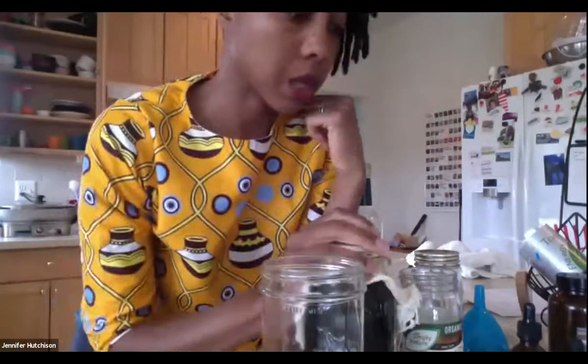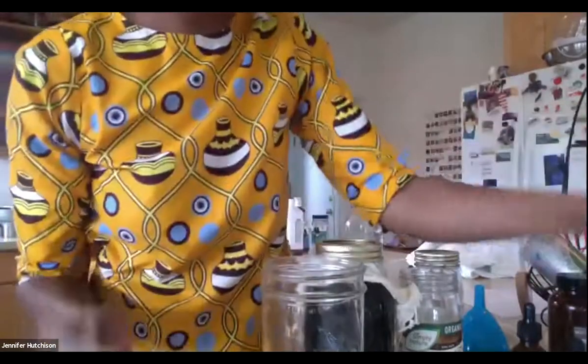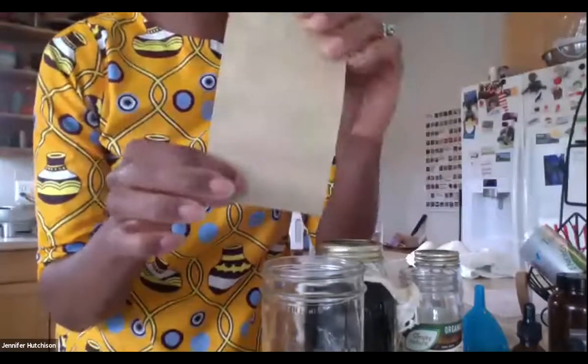Yeah, so keeping it out of the light is important. Keeping all your herbs really out of the light is really important. So when you get your herbs like this, don't keep them like this. Put them in some type of dark bag.